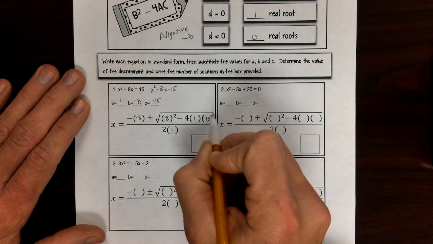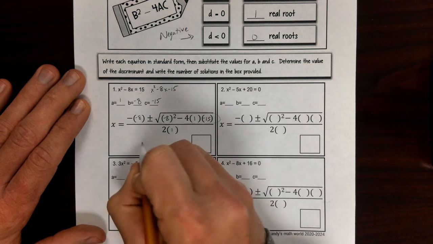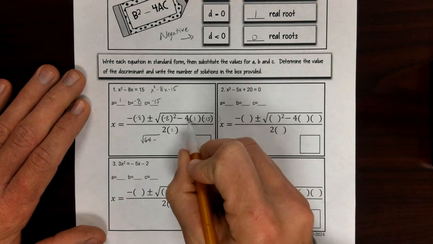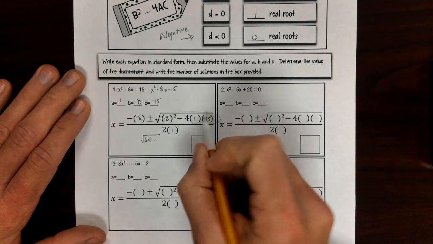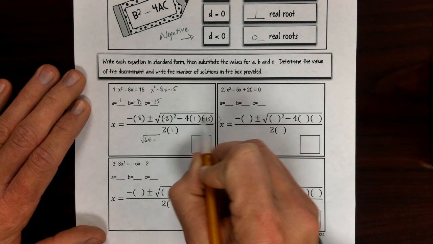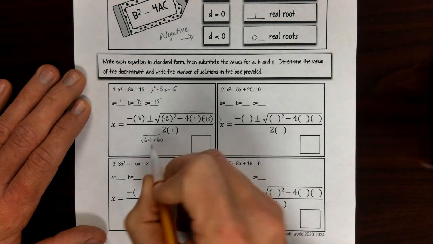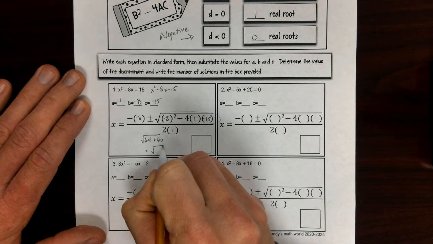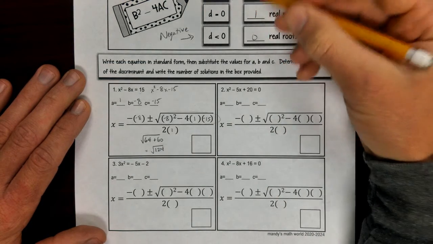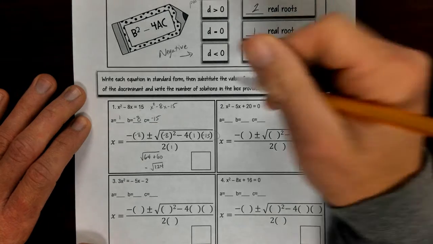Alright, so here we go. All I'm looking at is the discriminant right now. So negative 8 squared is going to give me a positive 64, minus 4 times 1 times negative 15. So negative 4 times 1 is a negative 4, times negative 15 is a positive 60. So I know that I get the square root of positive 124. So again, let's go back up here. If my discriminant is positive, I have 2 real solutions.